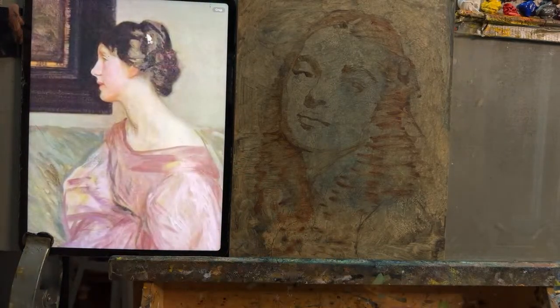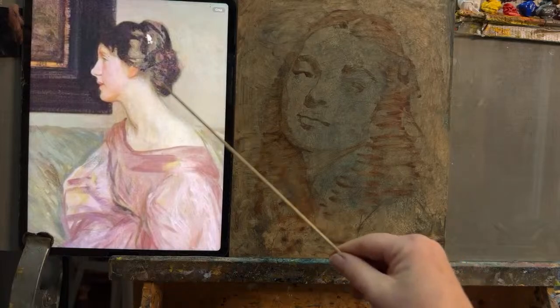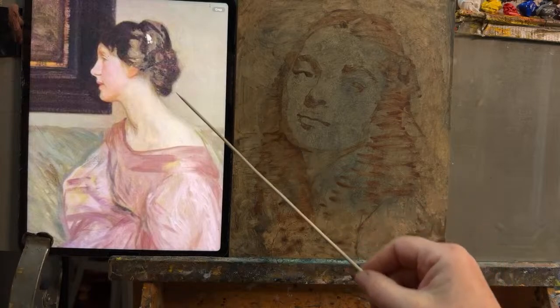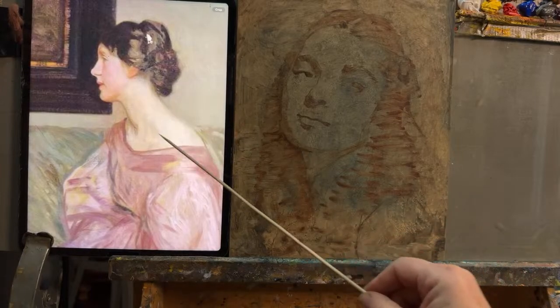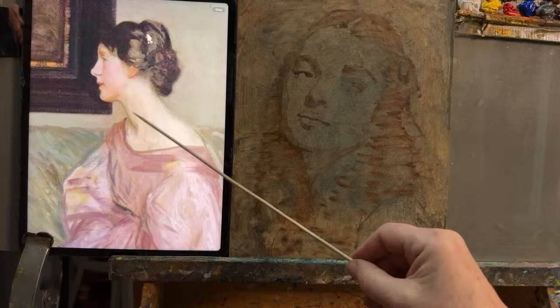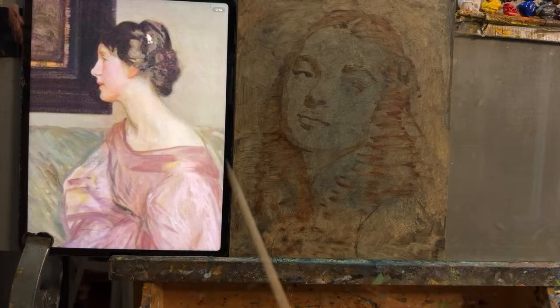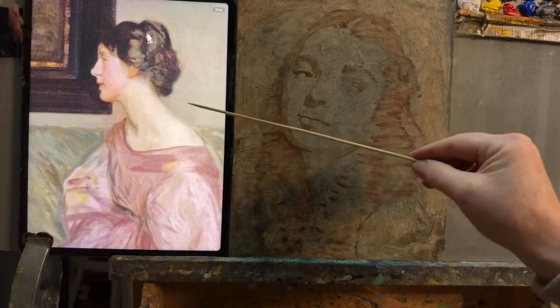And that is my last slide, and I just want to show you how the use of the background in the skin tones really helps to create the form as well. When you bring your background into your skin tones, you connect that feature or that area to the background.